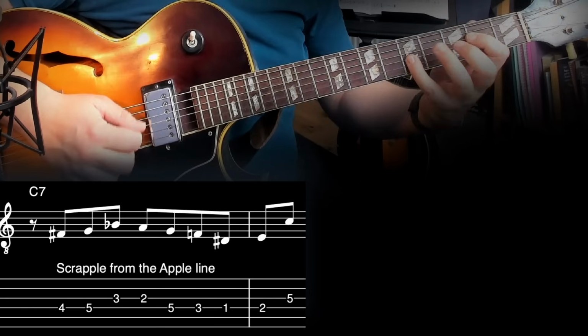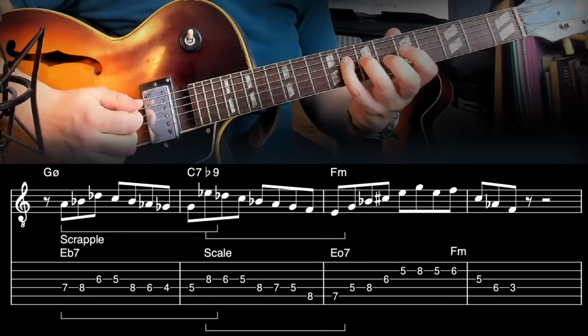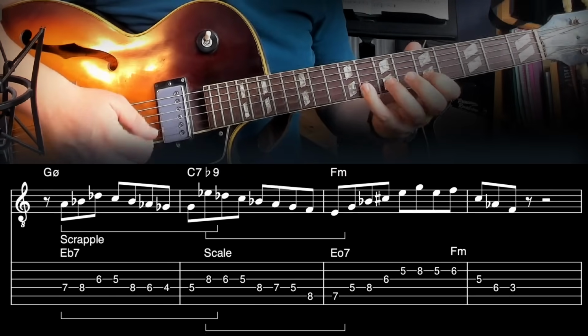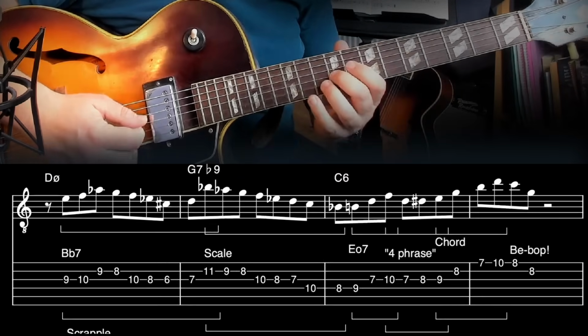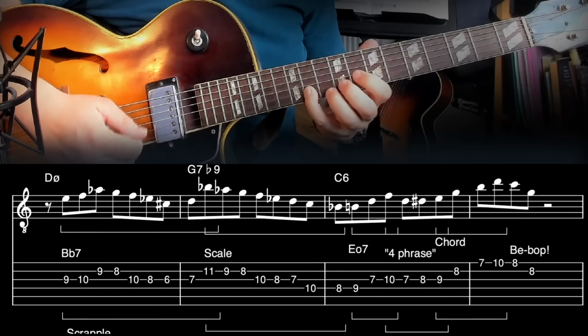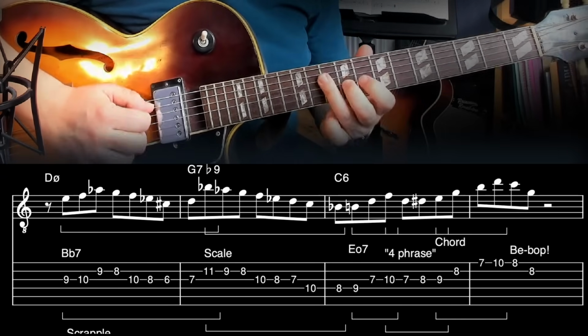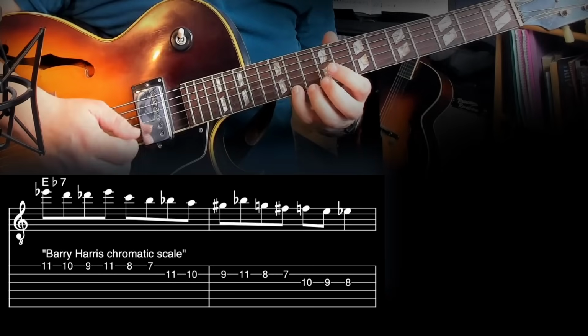Is it Scrapple with the Apple? This one? Terrible with names. Let's put it up here. Let's do the same thing. We're going to use now an extended Barry-Harris added note scale. So this thing, it's on what's called the Barry-Harris chromatic scale. I think Chris Parks calls it that.